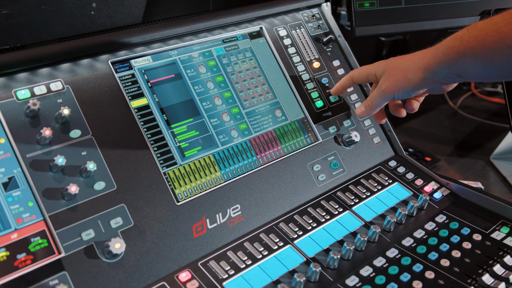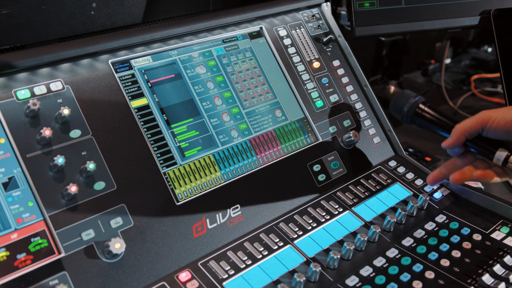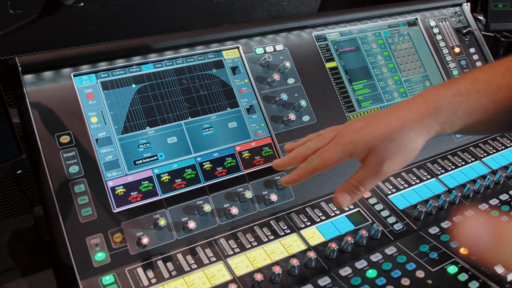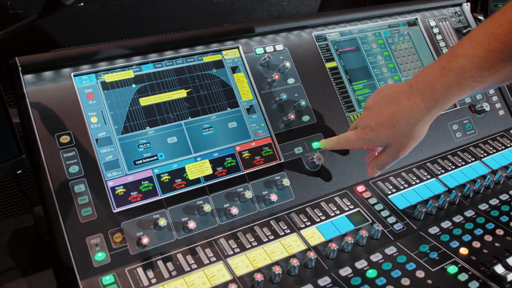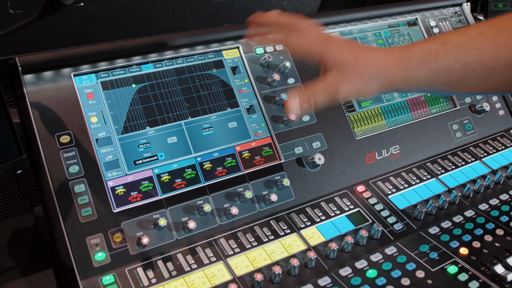This talkback button is not being used. If you want to talk to the band, you can use this mic right here and unmute the talkback. If you ever get lost in any of these windows, there's a help button right here you can press, and it'll give you practical tips, how to customize things, and how to navigate the console.